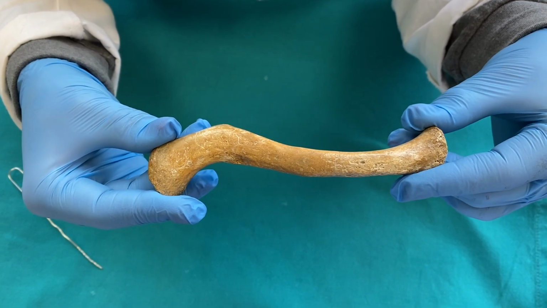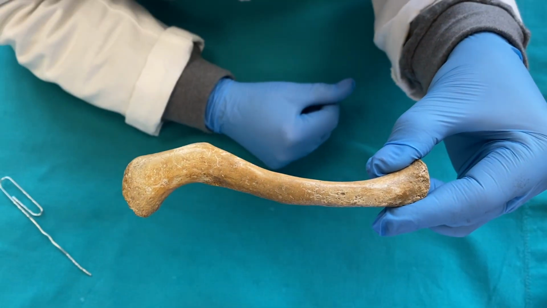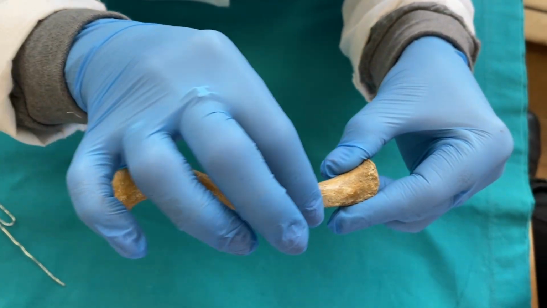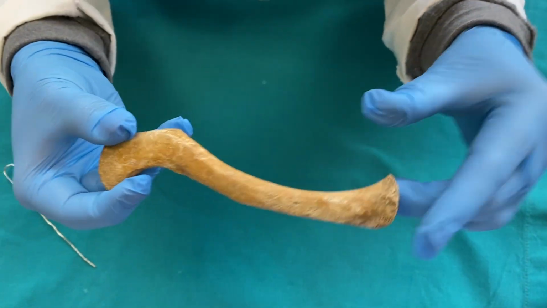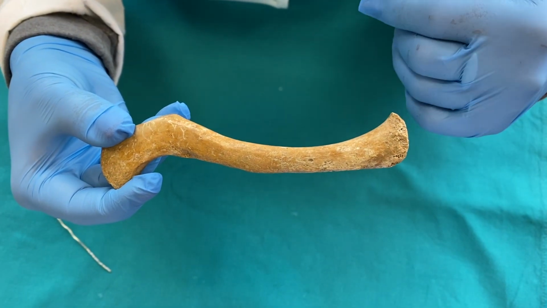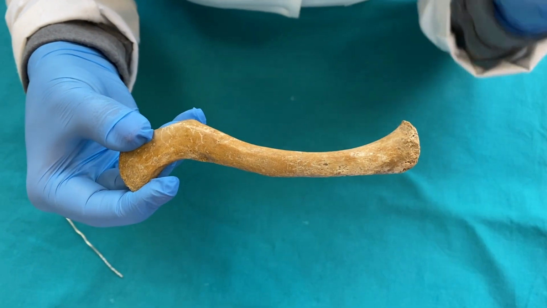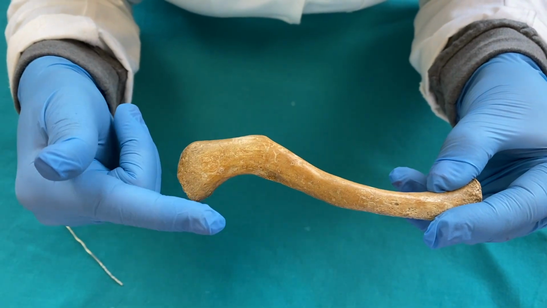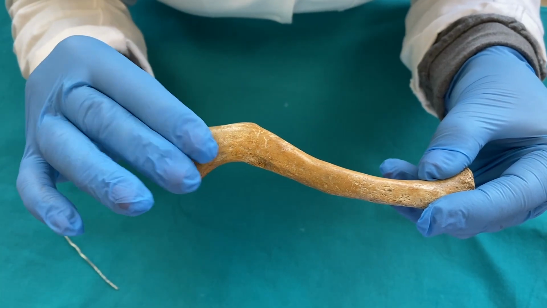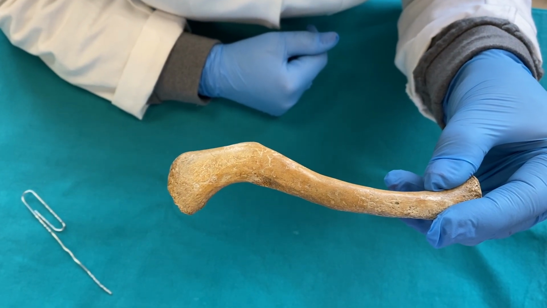It is a long bone and it is S-shaped, so you can see the shape of the clavicle. Since it is a long bone, on the clavicle we describe the shaft. So here is the shaft and also two ends. This one here is called the sternal end, and that is the medial end. It is enlarged and it articulates with the manubrium of the sternum. Here is the lateral end, that is called the acromial end, and it is flat, as you can see, and it articulates with the acromion of the scapula.